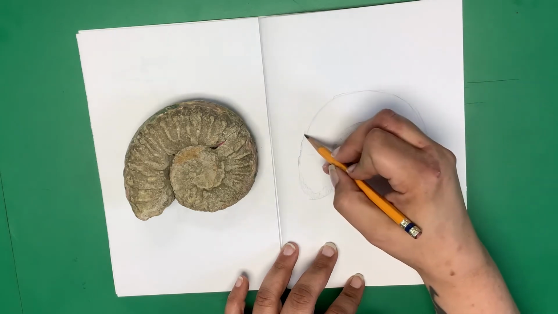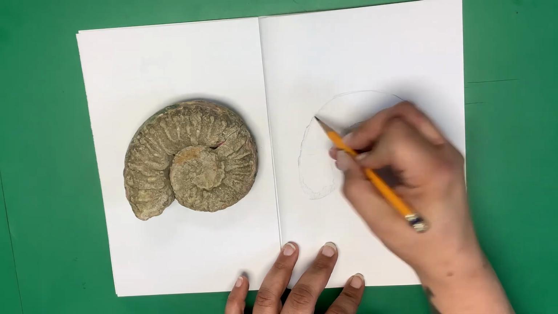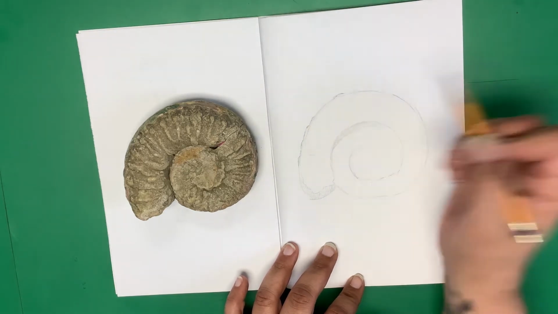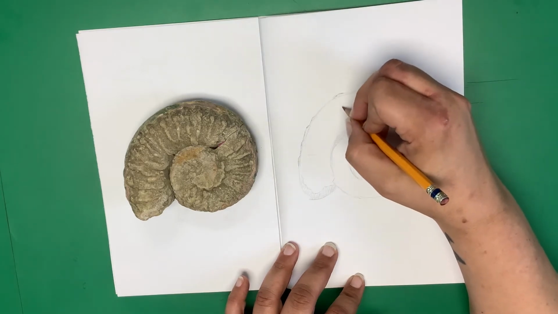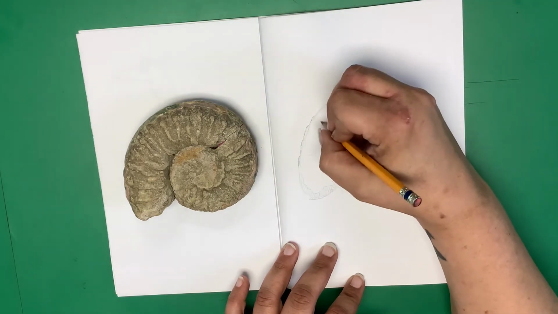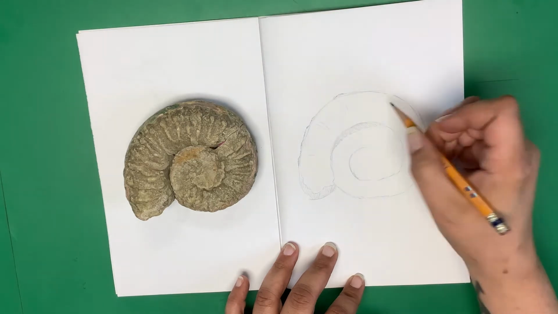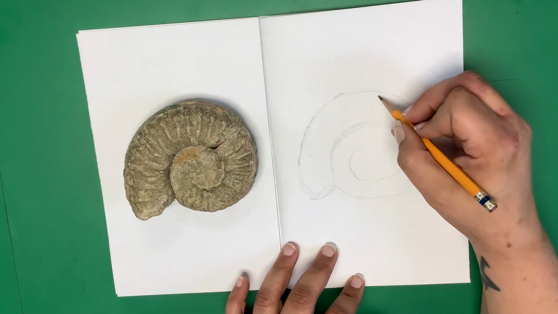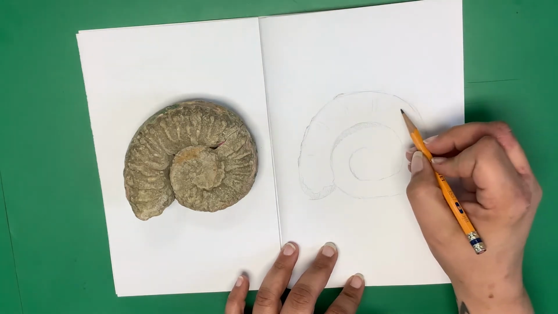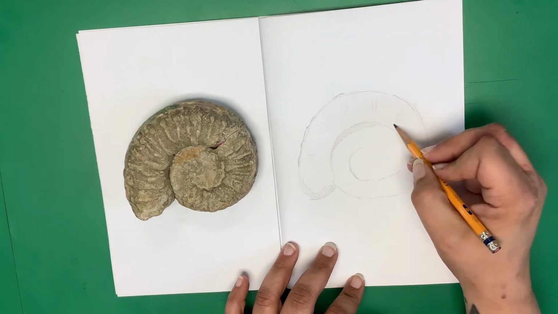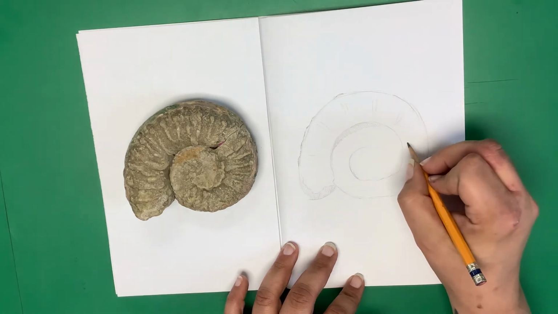And I'm just trying to add a little bit of the ridging here. I will kind of go in and do a little bit like that. There's a lot of little ridges on this and I don't feel like drawing all of them. But if you guys do that image search, you will find some really gorgeous ammonite fossils.